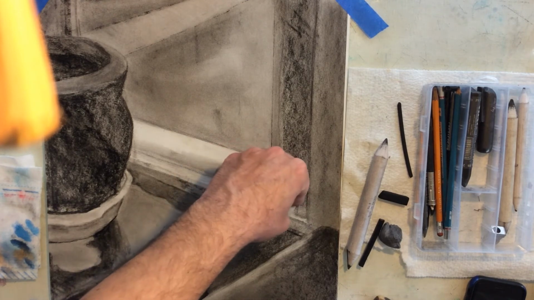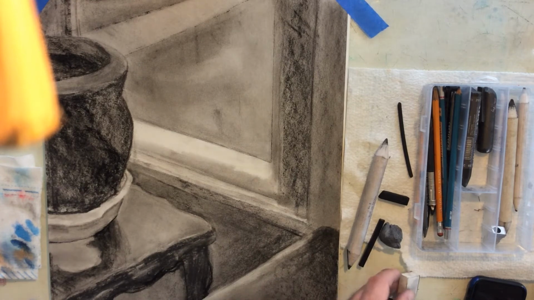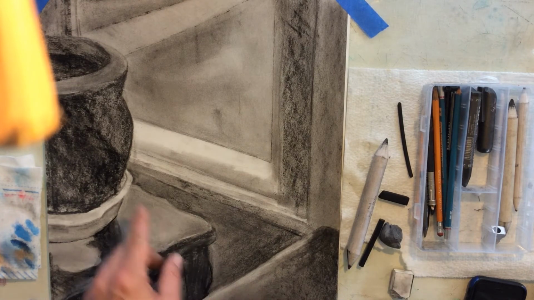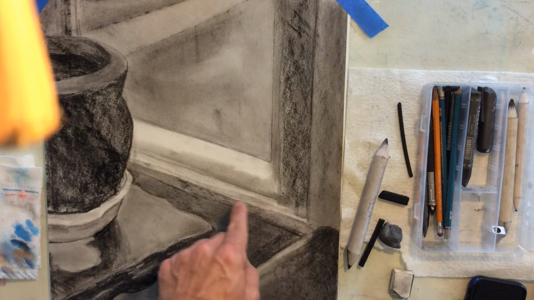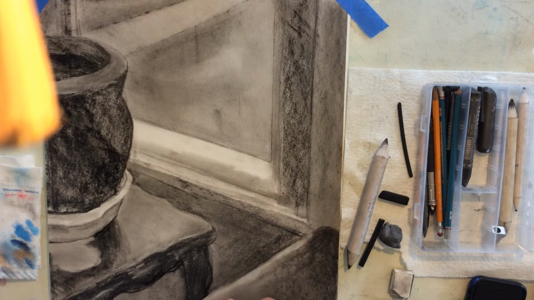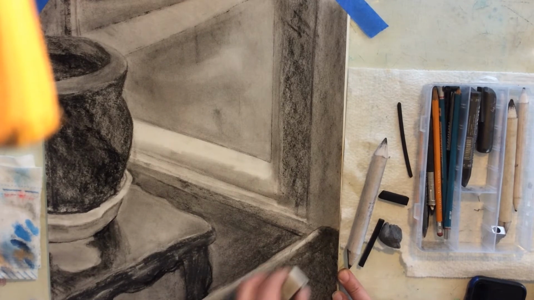Let me smooth this out a little. Now what I'm noticing is that this highlight is the same as this. So I need to figure that part out. I'm going to go back to the still life and see which one's lighter. No doubt this. So now I can re-evaluate my lights. You can see now that this is coming forward.